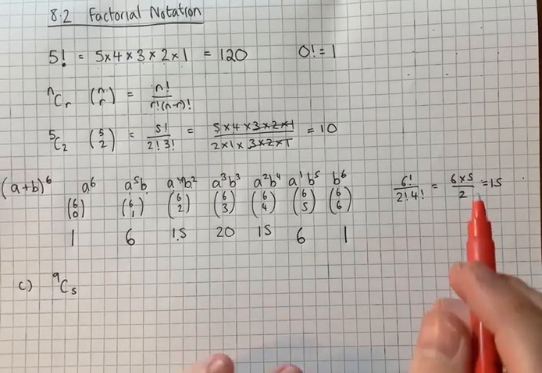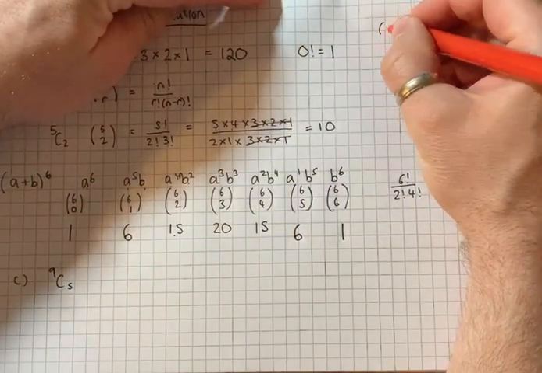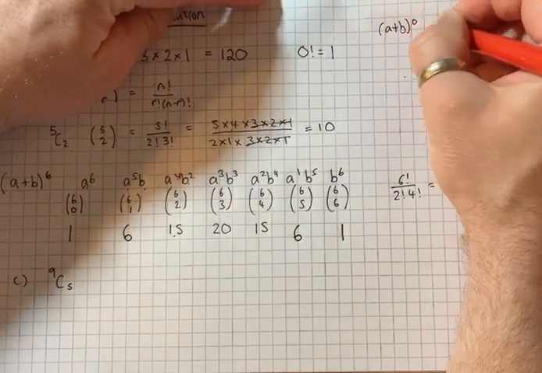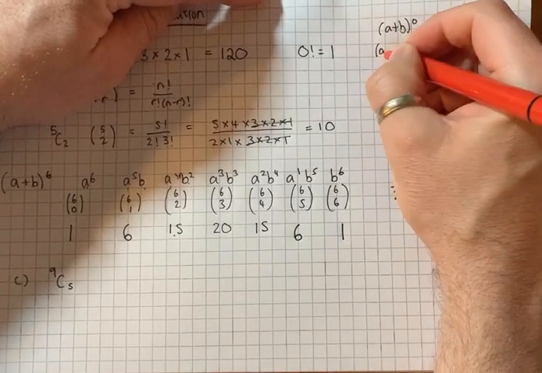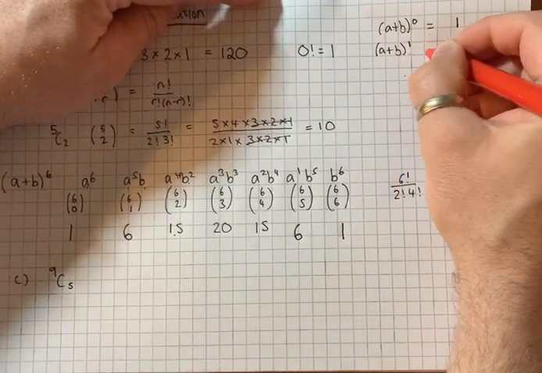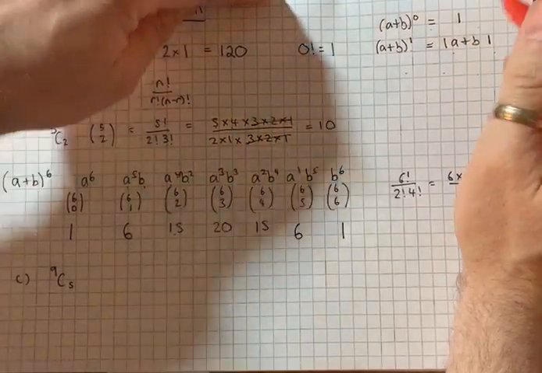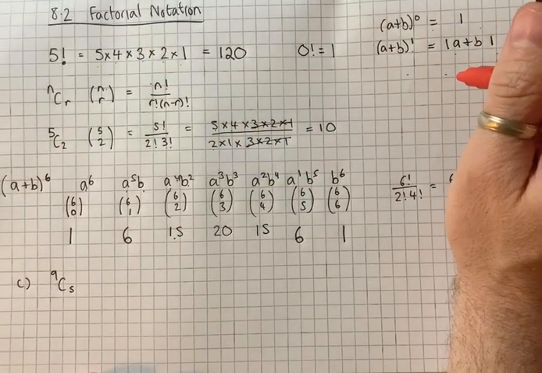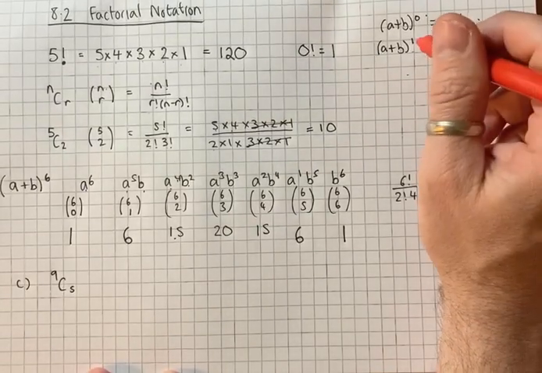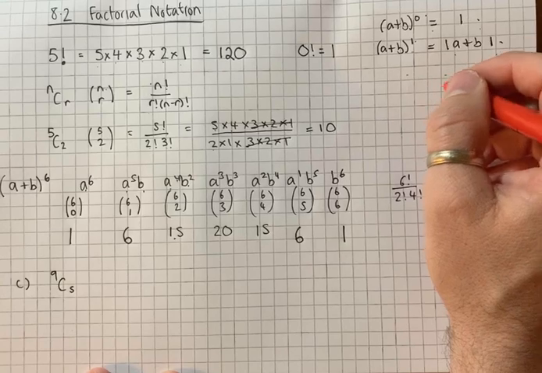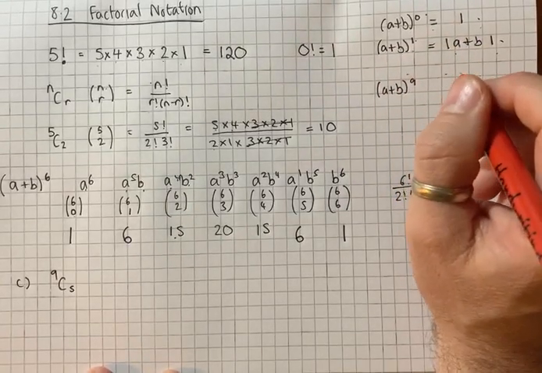That's because in the textbook, rather annoyingly, it counts the first row as a plus b to the 0, which is just 1. The second row is a plus b to the 1, which is a plus b, 1, 1. So the 10th row is a plus b to the power 9.